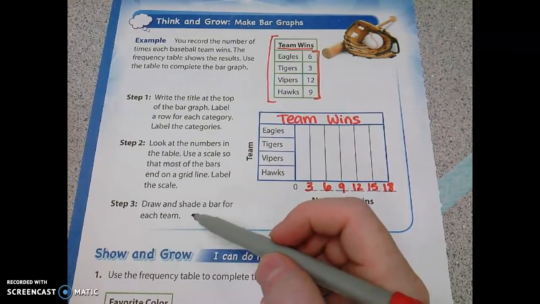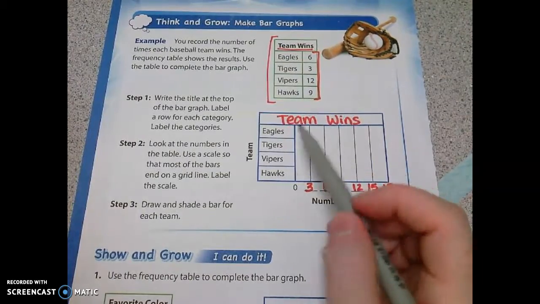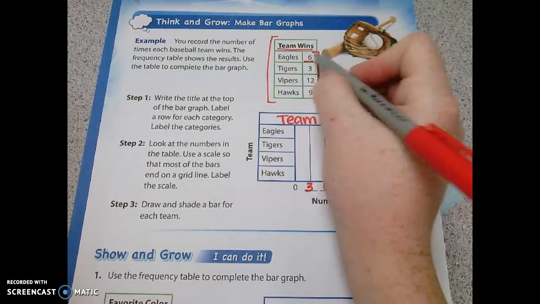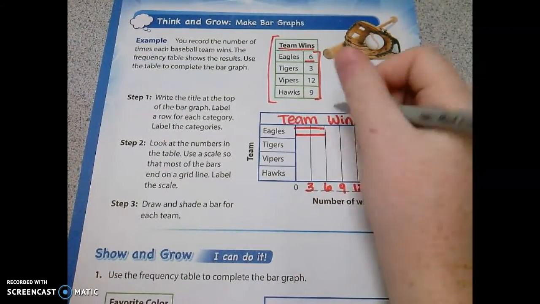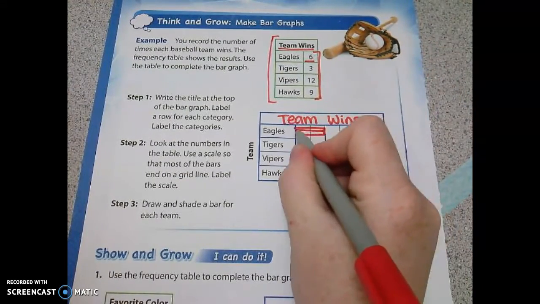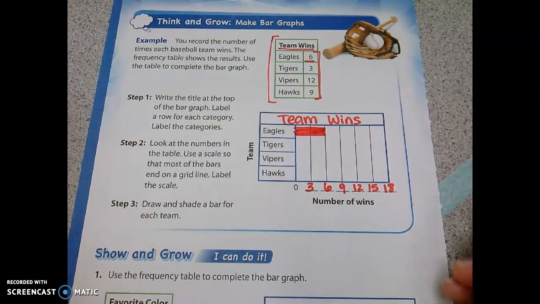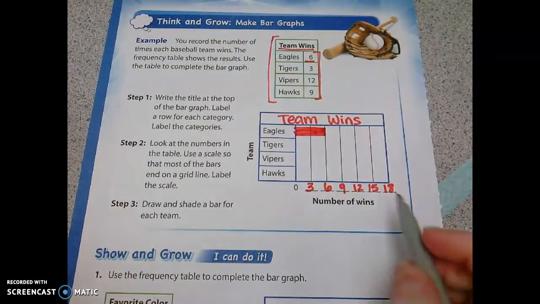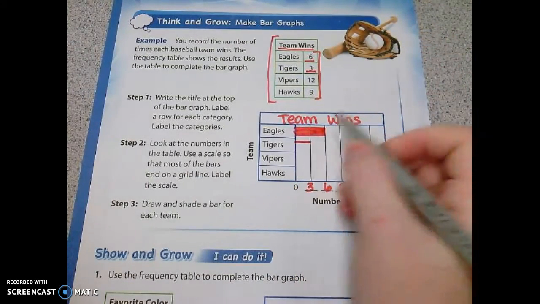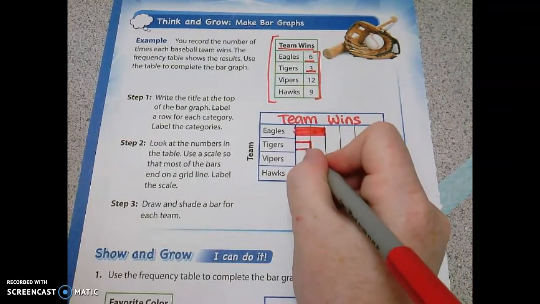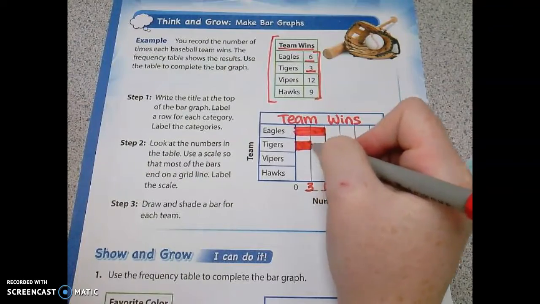Now step 3. Draw and shade a bar for each team. So we're going to look at the Eagles. The Eagles have won 6 times, 6 games. So I'm going to shade in all the way till number 6 and shade it all in. Now when you're doing this, you have a pencil tool that you're going to use to shade all these in. Then the Tigers have won 3 times, so I'm going to shade to the 3. Make sure you stop at that 3 and don't go past it, or it can mean a different number and you could get the question wrong.